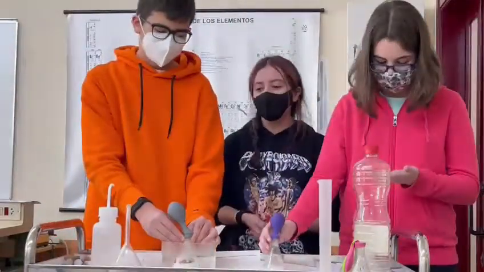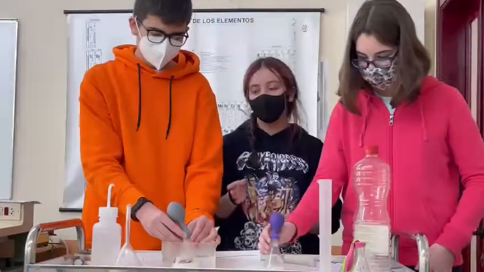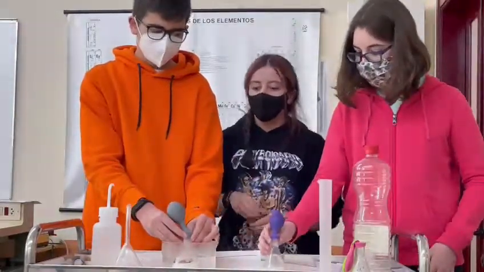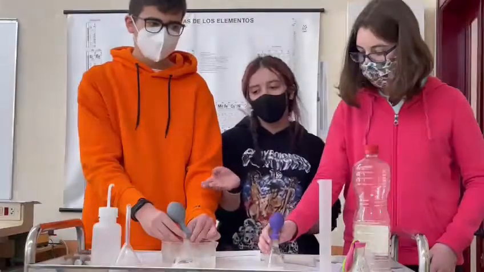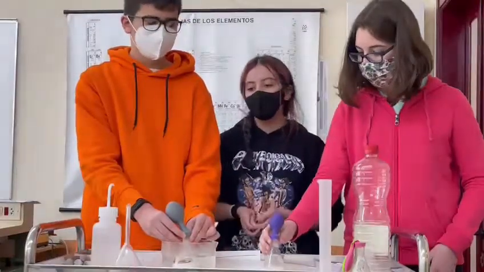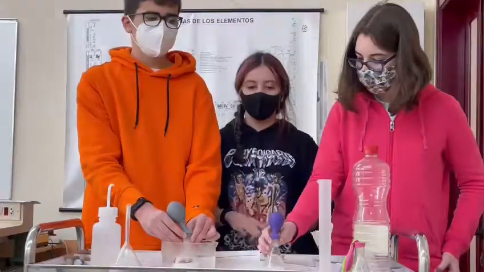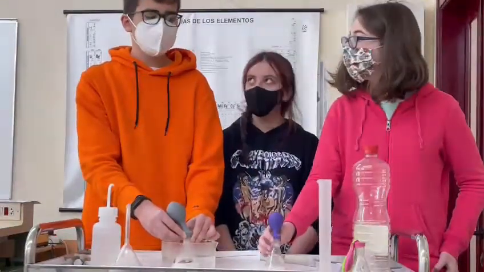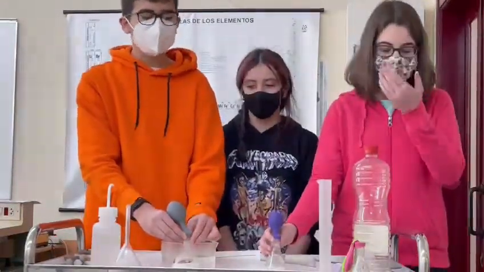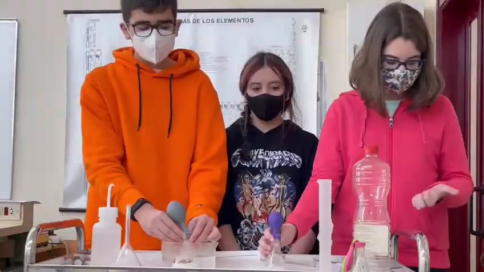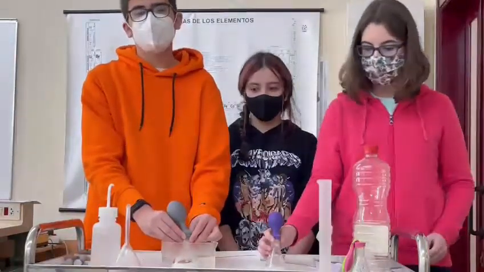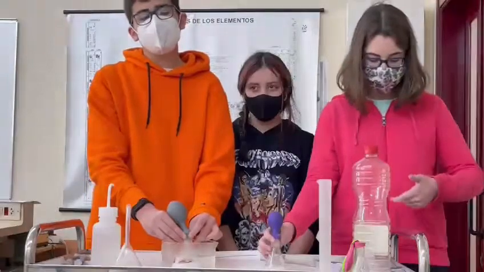We can observe that the reaction is faster in the Erlenmeyer at higher temperature, and we can see that this balloon swells first. The reason is that the particles move with more energy and they collide more times. This is the reason why we put food in the fridge. At a lower temperature, the oxidation reaction occurs at a lower speed, and food stays longer without rotting.